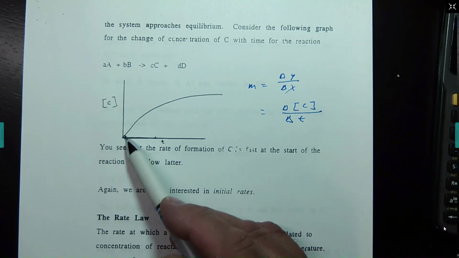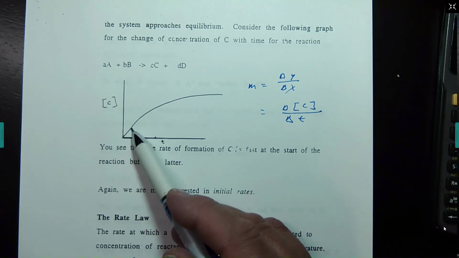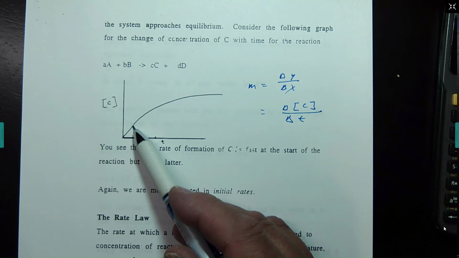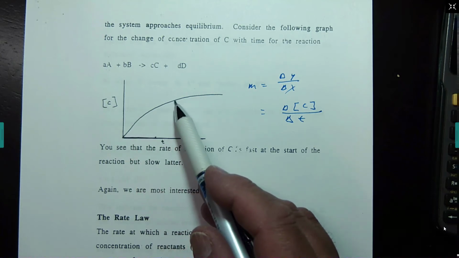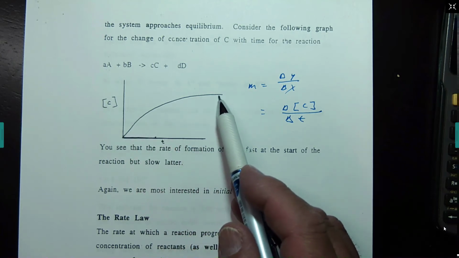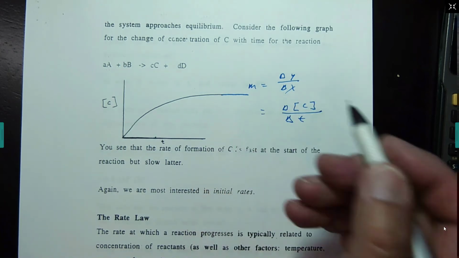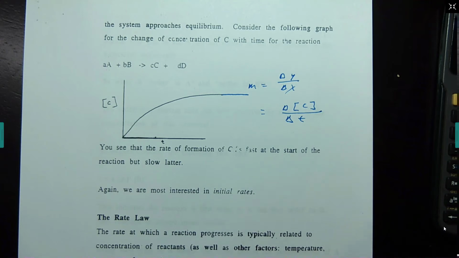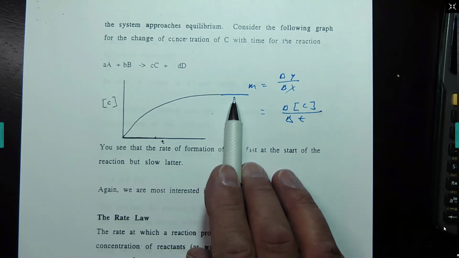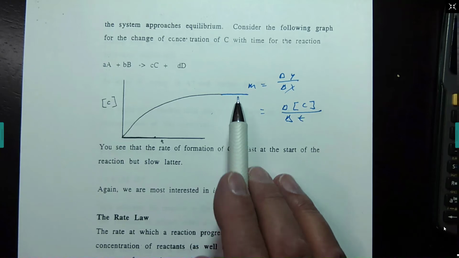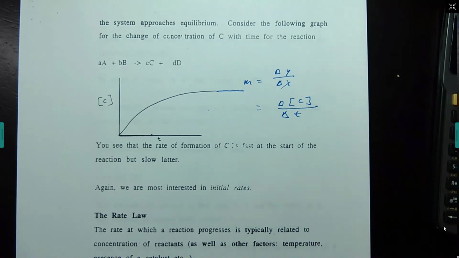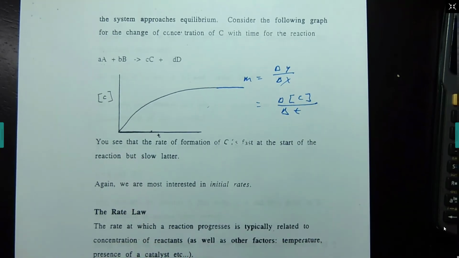But again, initially your slope is kind of steep. Over here your slope is less steep. Over here you have no slope. Over here it kind of flatlined, right? There's no slope at all. What's going on here? Oh, you've hit equilibrium. When the concentration isn't changing anymore, then you're at equilibrium. So what we're interested in is the initial rate, typically.